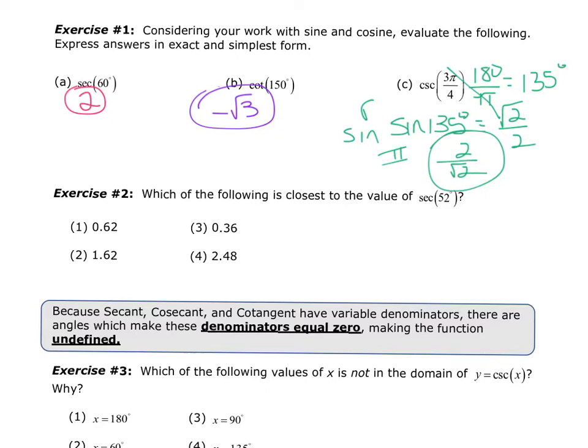Exercise 2 says, which of the following is the closest to the value of the secant of 52 degrees? Now notice 52 degrees is not on our list of angles we have to memorize, and if you look at your answers, those are not numbers that we are supposed to know.